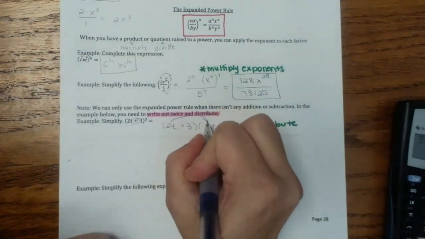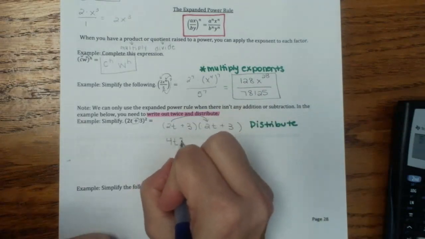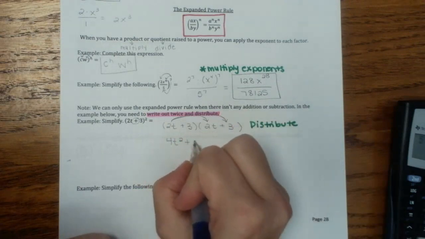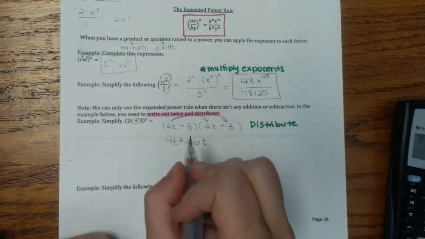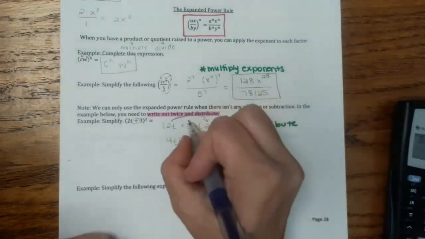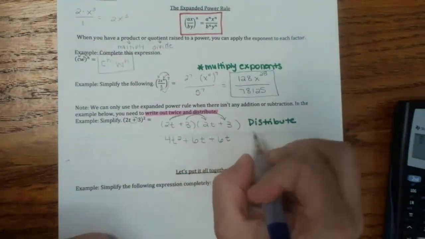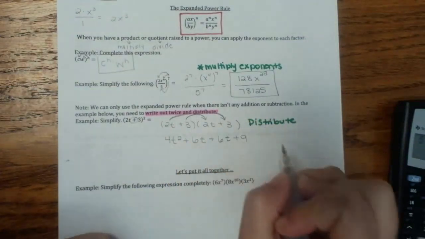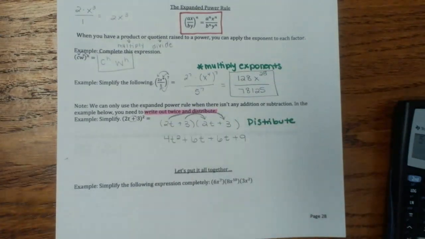So 2t times 2t. 2 times 2 would give us 4. t times t would give us t squared. 2t times positive 3 would give us plus 6t. So notice 2t times everything. Now we're going to do 3 times everything. So positive 3 times 2t would give us plus 6t. And then 3 times positive 3 would give us positive 9. So we did 2t times everything, we did 3 times everything. So now we can combine some like terms.